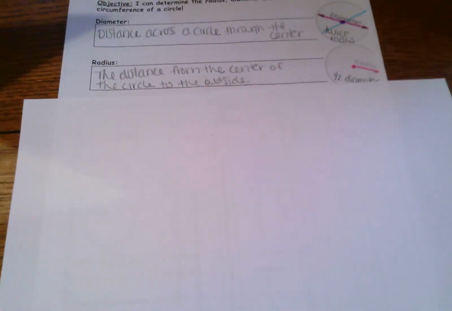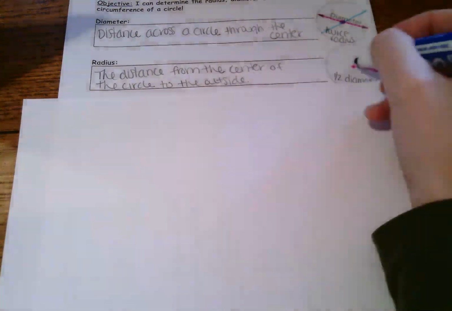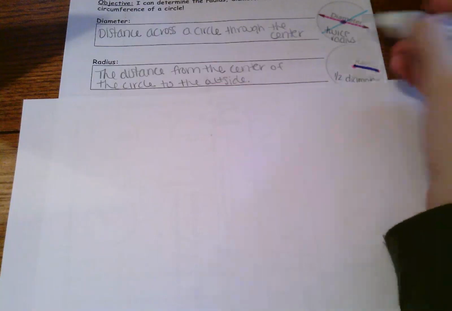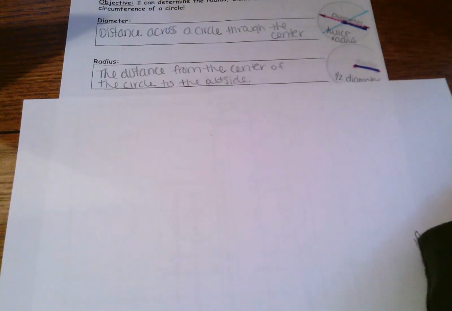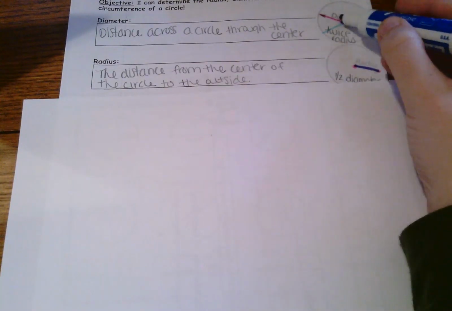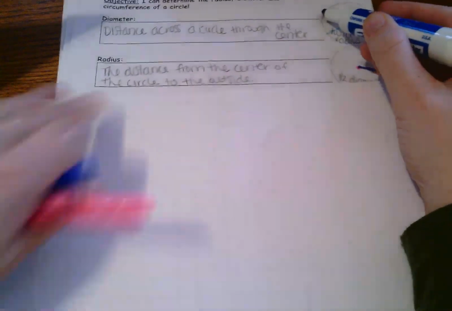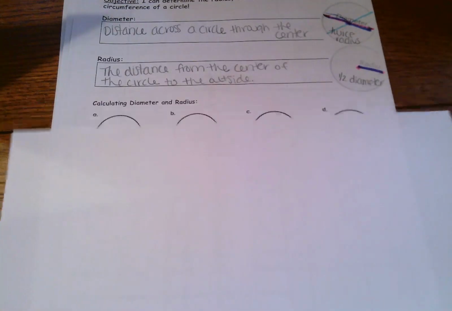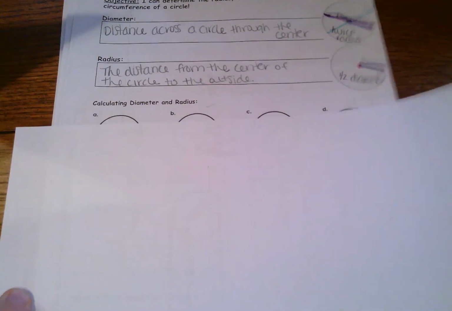Because really, if we were to take this radius line here and draw it up here, well, there's my radius. But if I draw it again over here, it would give me my diameter. So 2 of my radiuses is 1 of my diameter. What we're going to do first is calculate the diameter and the radius given circles. So we're just going to identify them, okay?